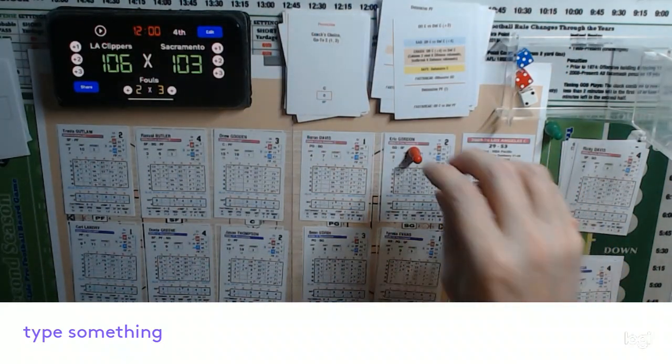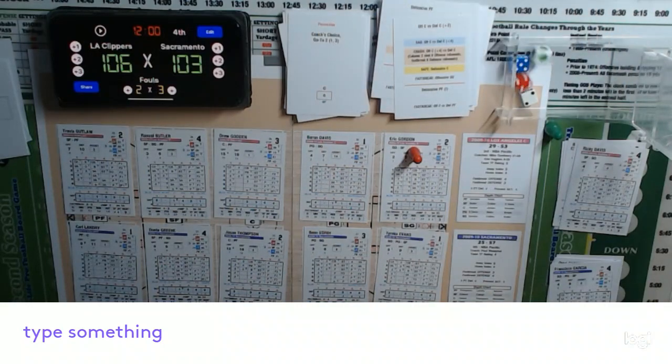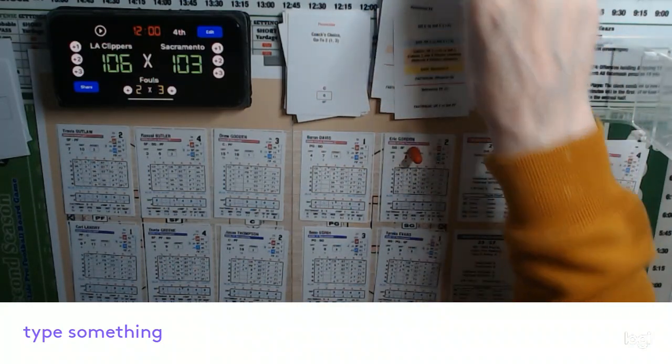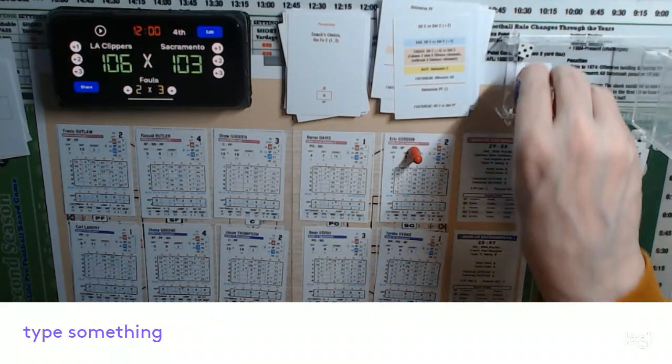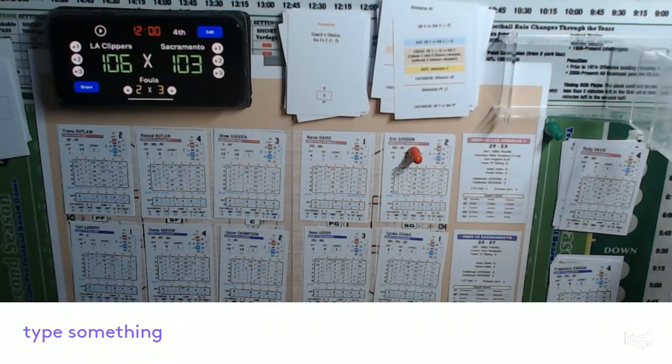Coach's choice 2, we've got 2 of them, and this time it's going to be with Eric Gordon. 3-5 is going to be a 3-point attempt, and he will attempt it. And 46 is too high, so Gordon misses the 3-pointer.